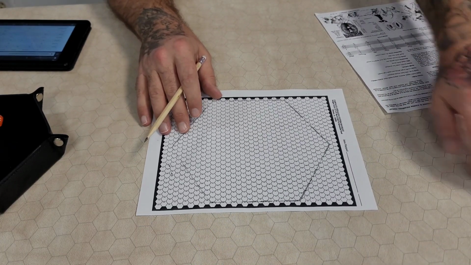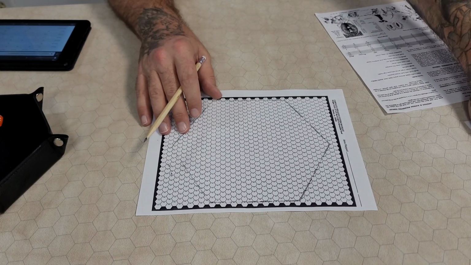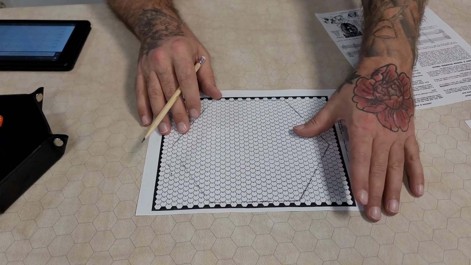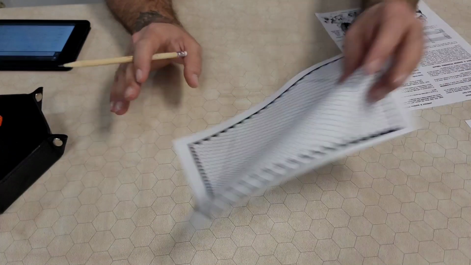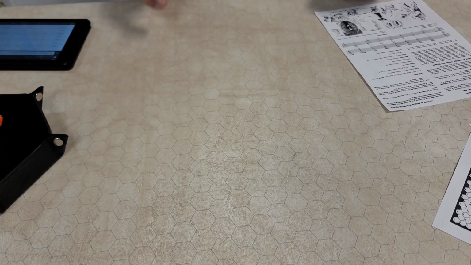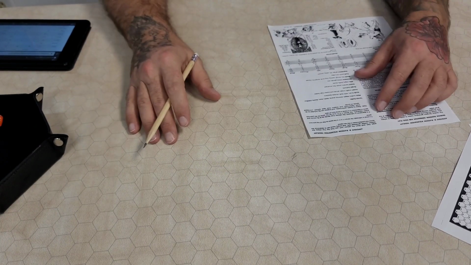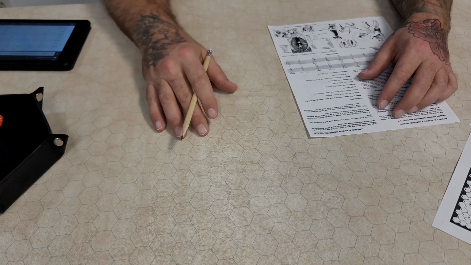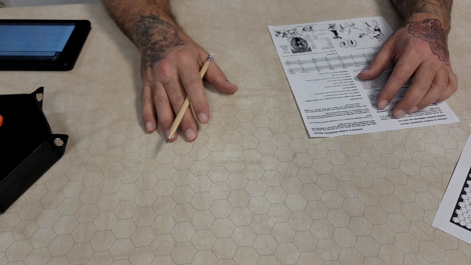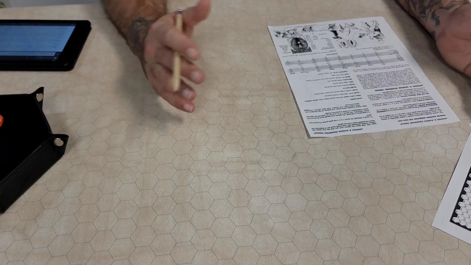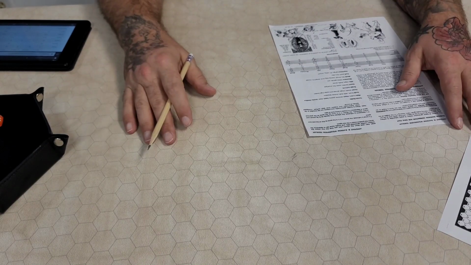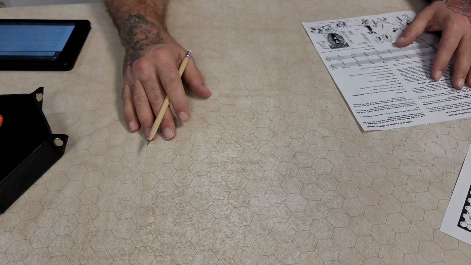Not that that's necessary. You don't technically need to get into sub-hexes. You can just generally use the single one. The sub-hexes allow for wandering monsters and things like that, giving a little bit more detail. That's really it.